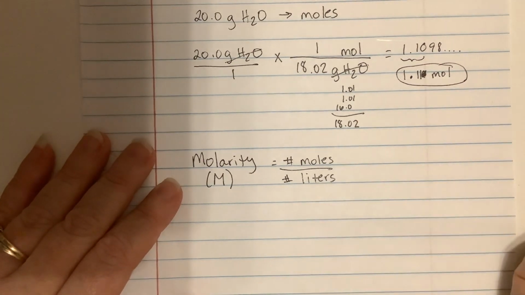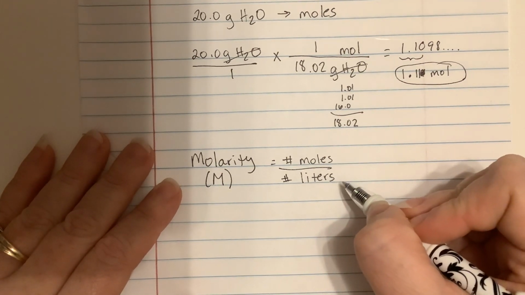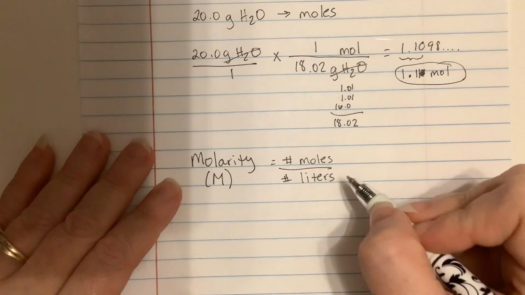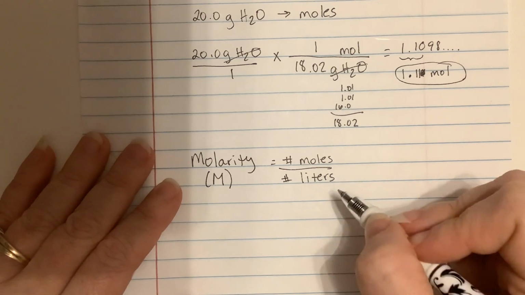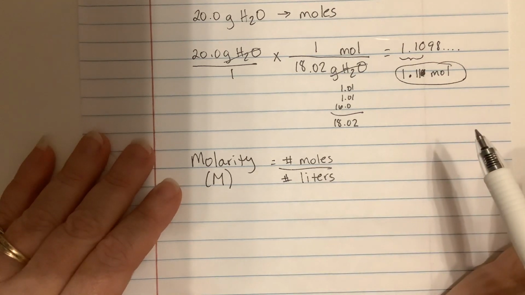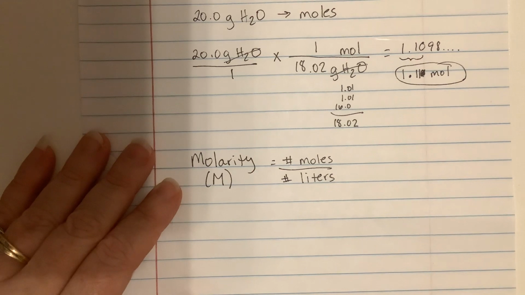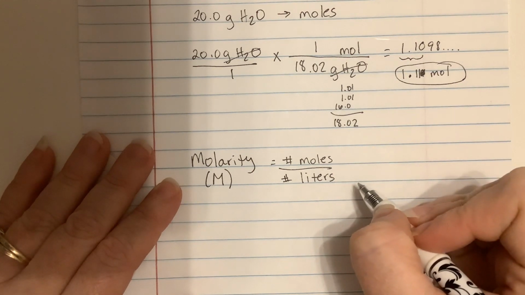So it's just one division problem, but you have to have something in moles and you have to have something in liters. And the tricky part is almost every single problem will give you milliliters, and you have to convert it to liters to do this problem or it will not work properly. So keep that in mind. Always be looking to see, does it start off in liters or does it start off in milliliters?